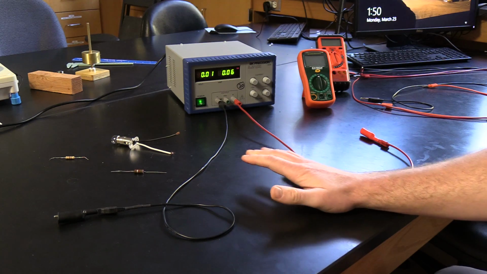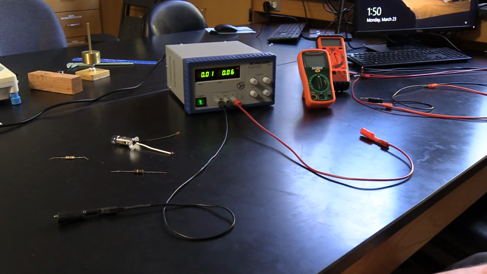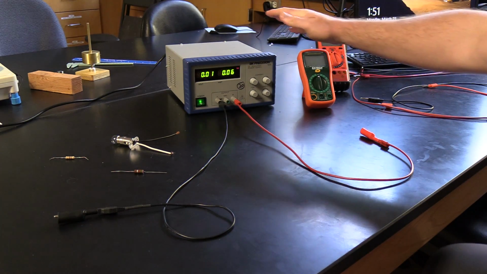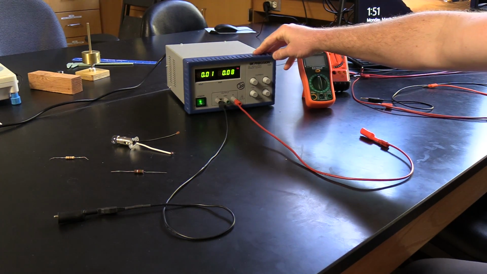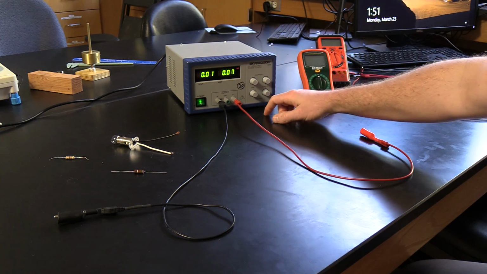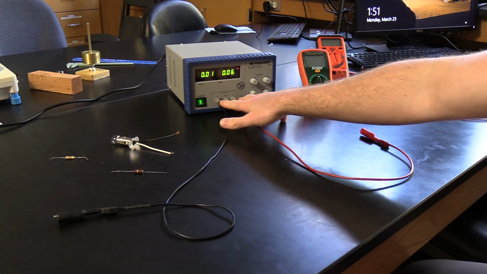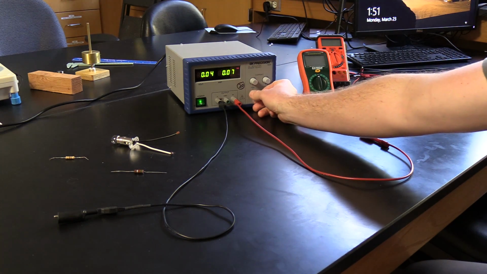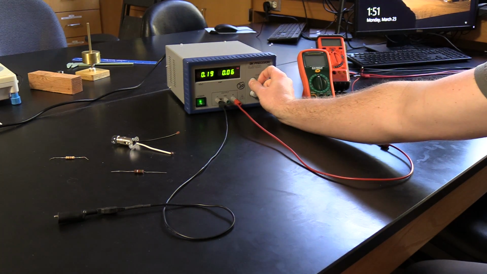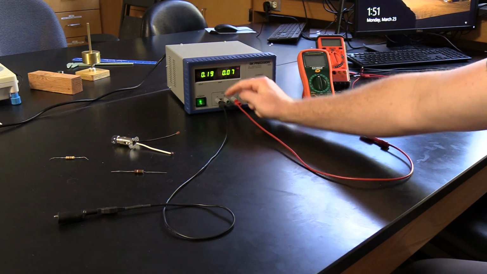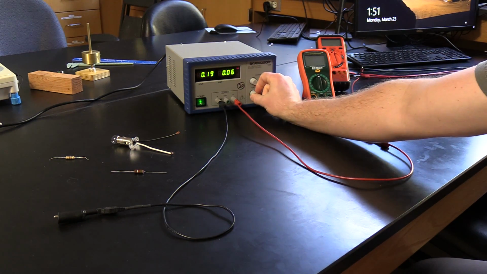Of course, some resistors also have a temperature-dependent resistance, such as could be found in a digital thermometer that actually uses that temperature-dependent resistance to measure temperature. Here we have a DC regulated power supply, so we can adjust the voltage between these two terminals with this knob here, and we can limit the current that will flow through the circuit with this knob here.